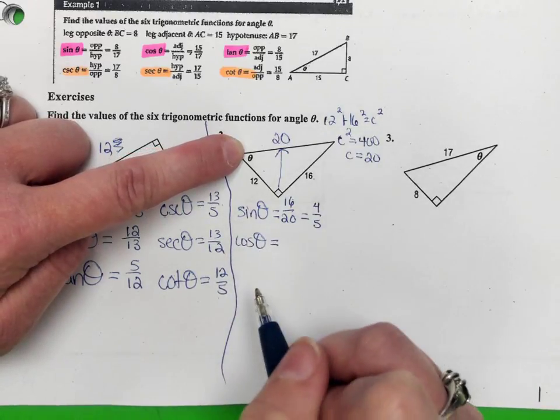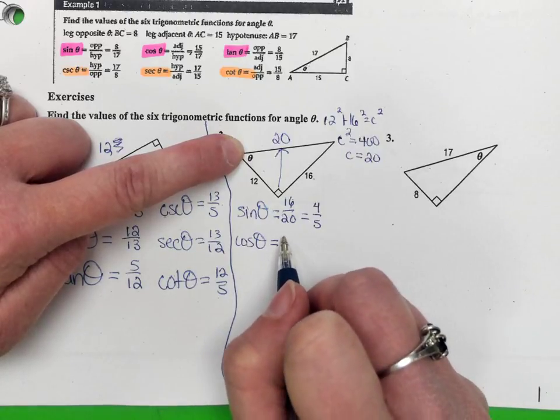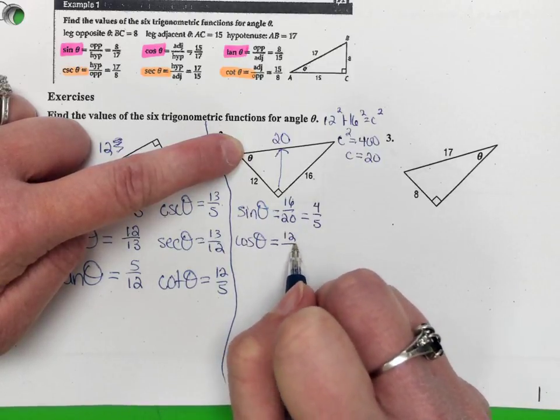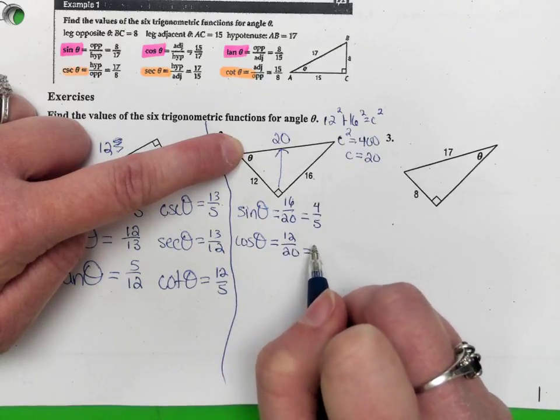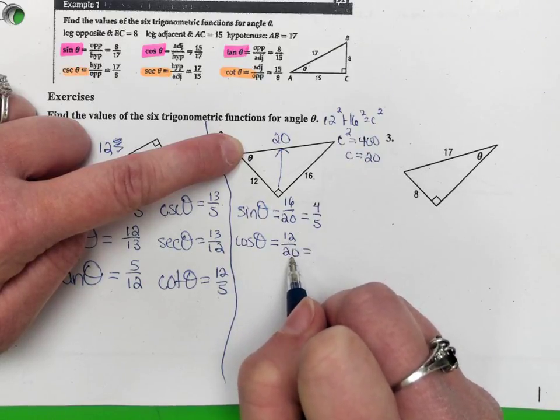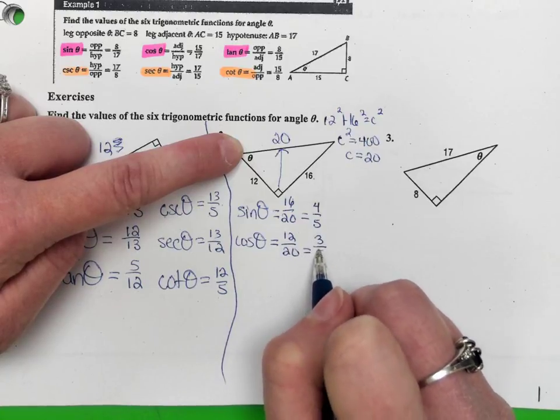All right, off the same angle, cosine. Cosine is adjacent over hypotenuse. What's my adjacent over hypotenuse? Over... Those reduced by 2. No, that reduces by 4 again. I'm sorry. To give you 3 over 5.